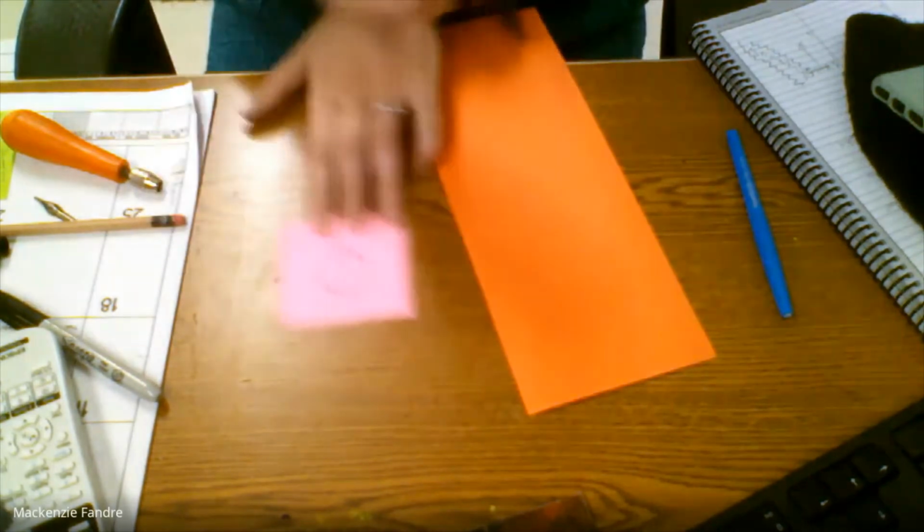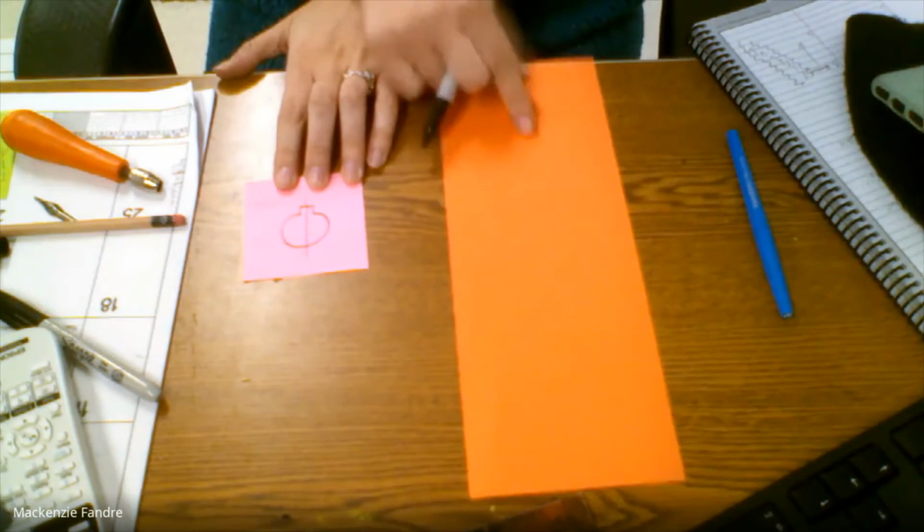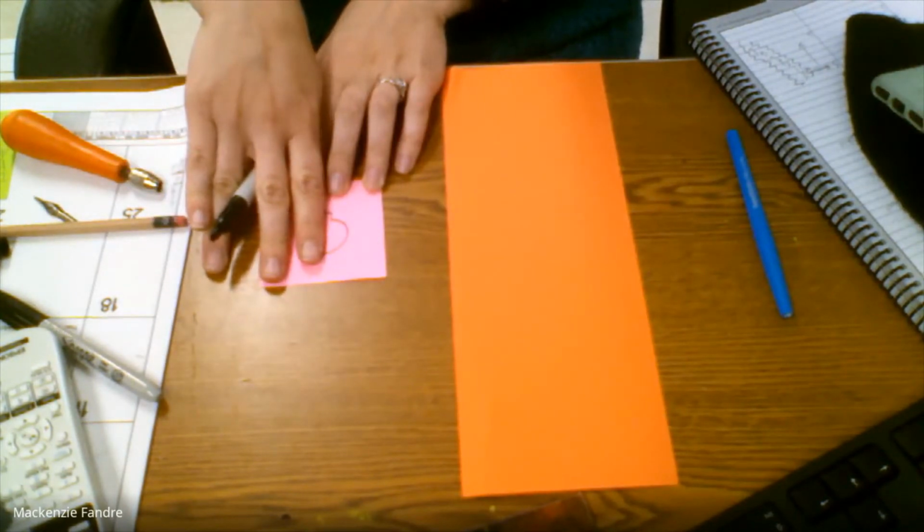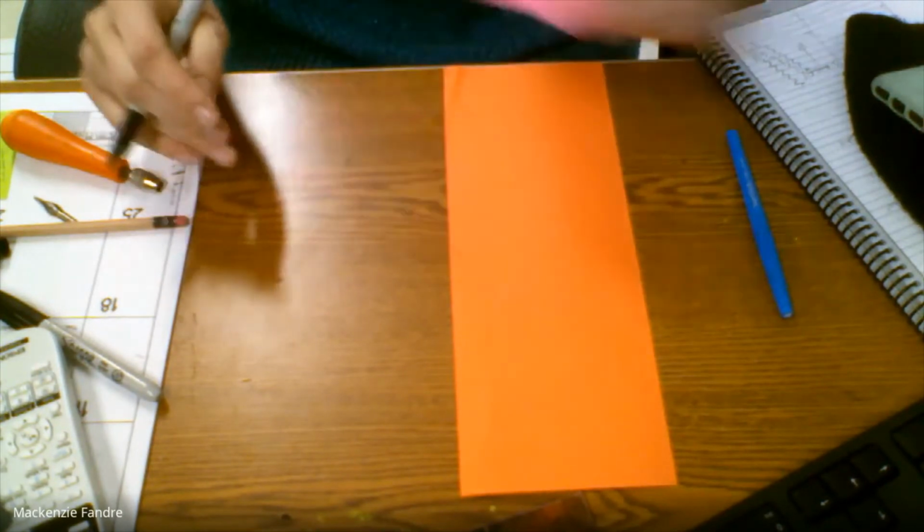So when we're going to draw a pumpkin on our big orange piece of paper, we're actually only going to be drawing half of a pumpkin, okay? So it's going to look a little something like this, okay?